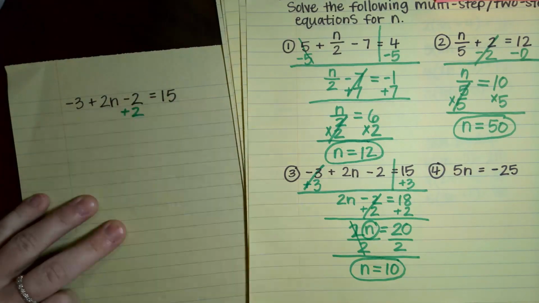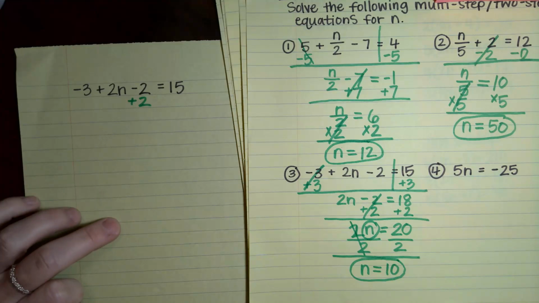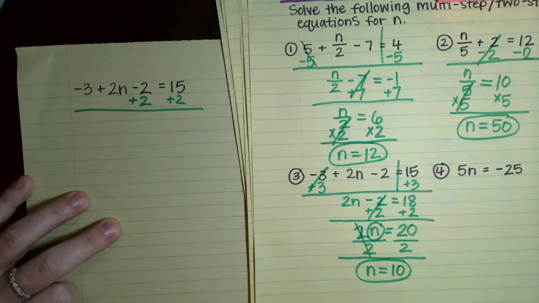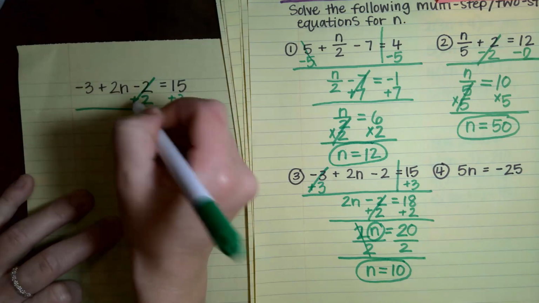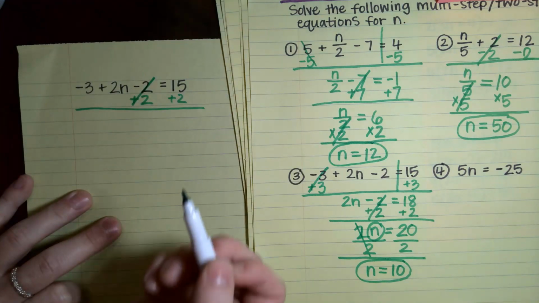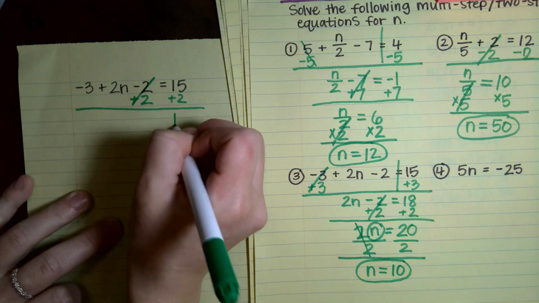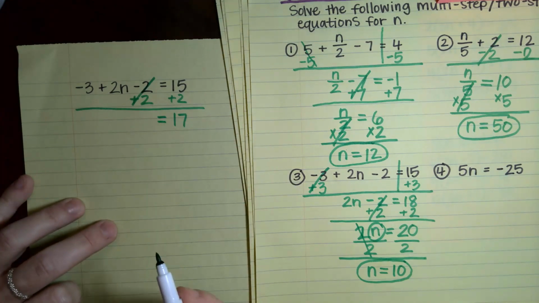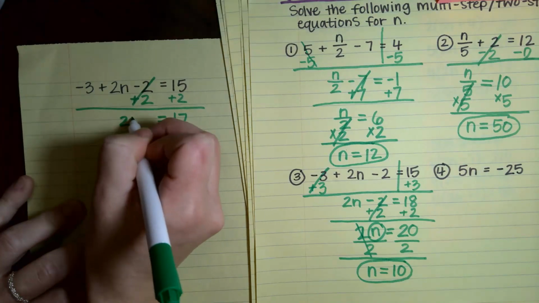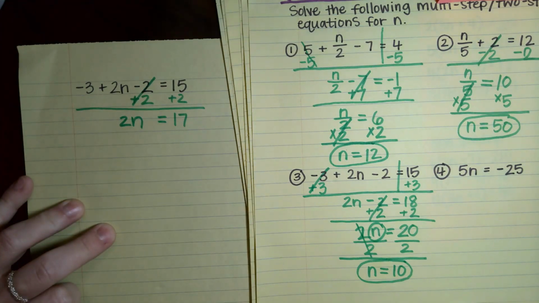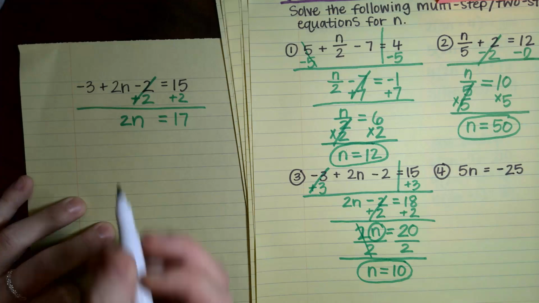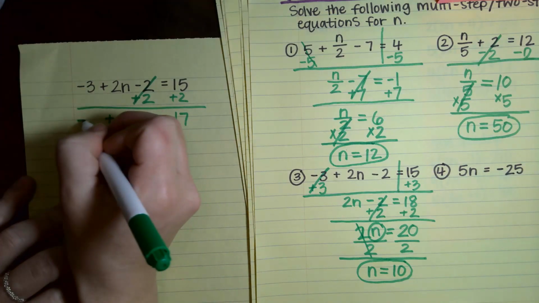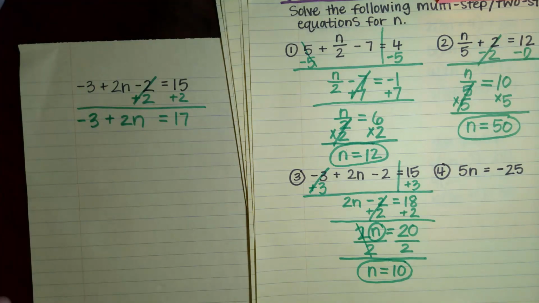We'll do plus 2. And where else did you write plus 2? Under 15. Good. All right. What'd you do next? Cancel the 2's out. And 15 plus 2 is 17. Perfect. Brought my 2n down. And then put my plus and my -3. Perfect. So you've gotten this far. What'd you do from here?